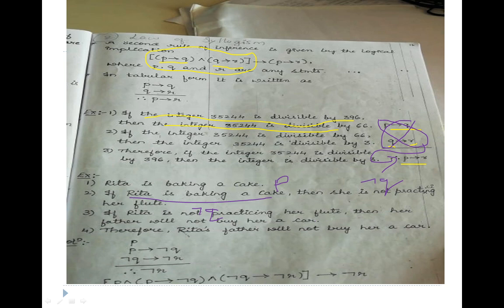This is a new statement. P got over, Q got over, I'll take R. Again there is a no, so I'll take that one as negation of R. Then therefore Rita's father will not buy her a car. This is the same thing, negation of R.